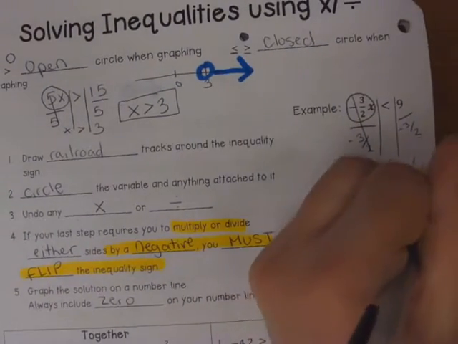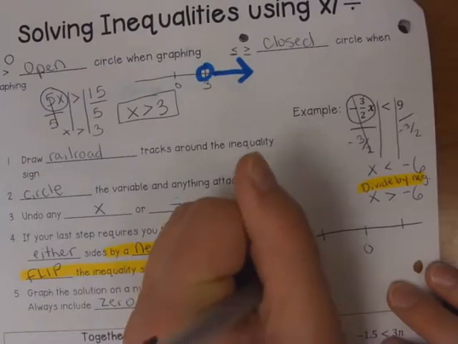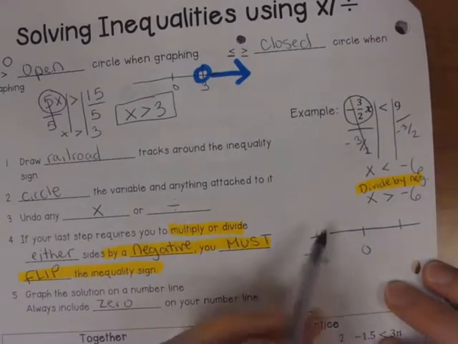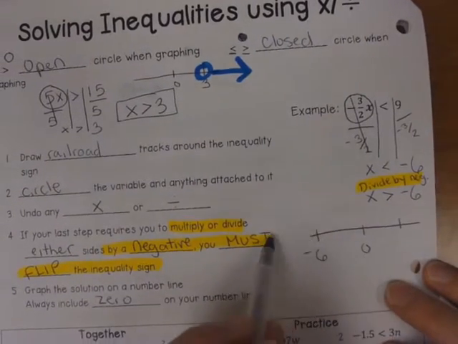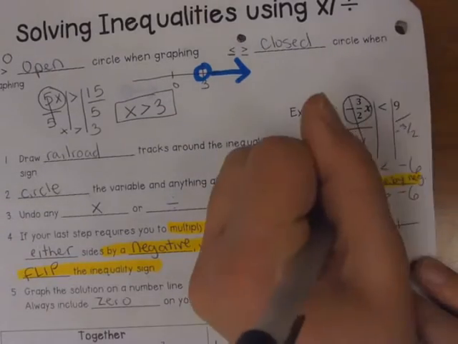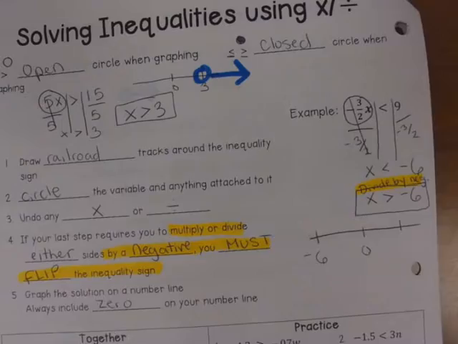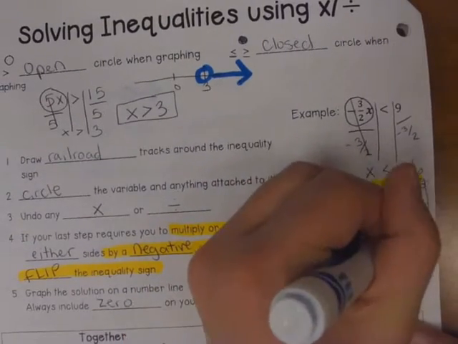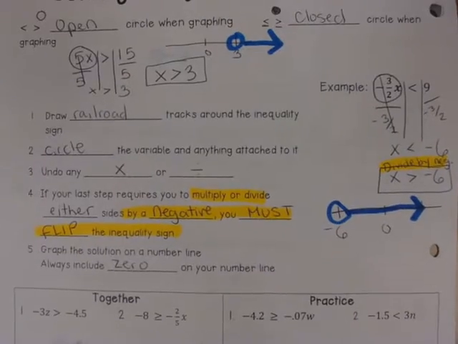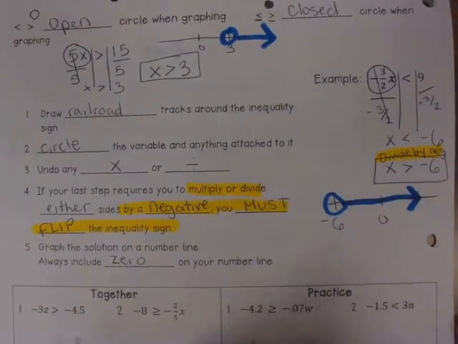And the main difference this changes is before x was less than -6, so your arrow would have gone this way. But when you flip the sign, x is now greater than -6, so it has to go this way. See, so it's actually a big difference that you don't always anticipate happening.